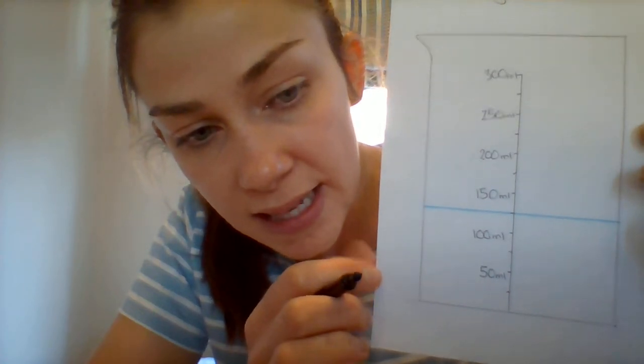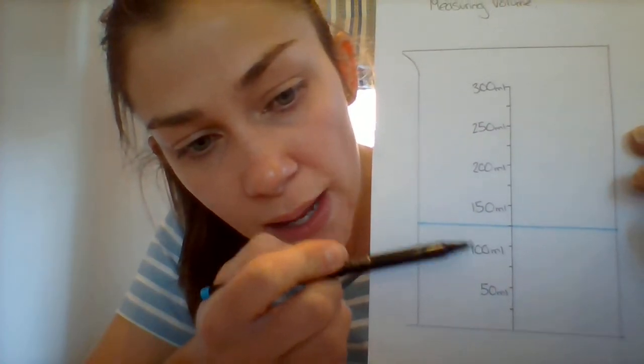So if I were to put my waterline here, which is at the midpoint between 100 and 150 millilitres, I know that 100 plus 25 is 125 millilitres. There is 125 millilitres in my container, just like that. If the waterline wasn't on a midpoint or a main interval, I would have to estimate to work out what I thought the most likely answer was going to be.